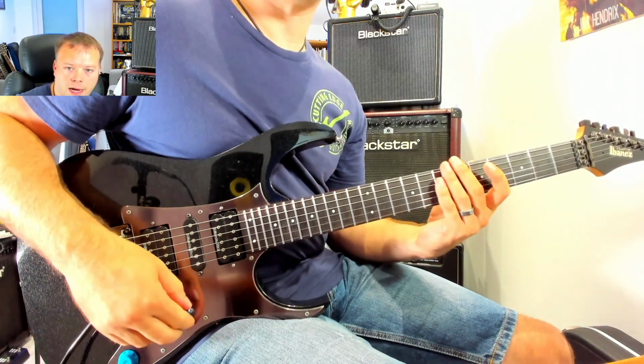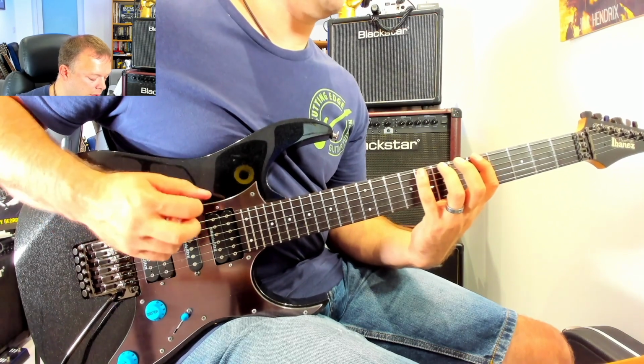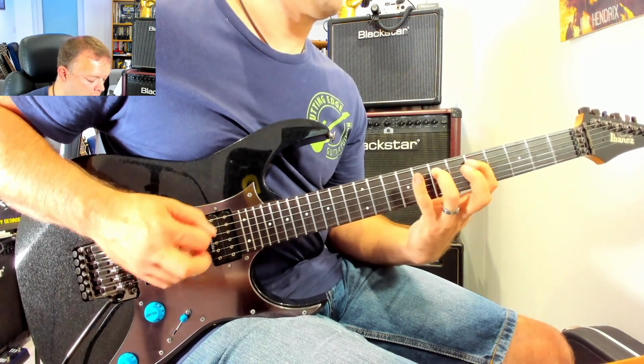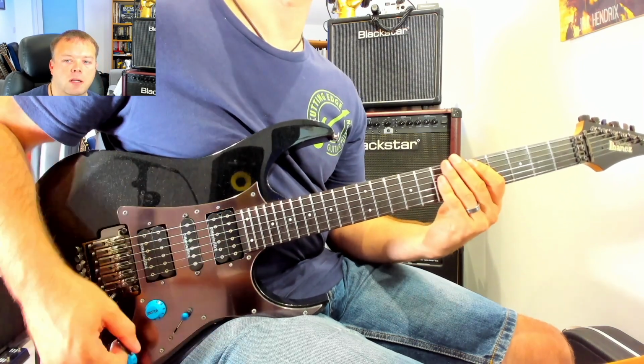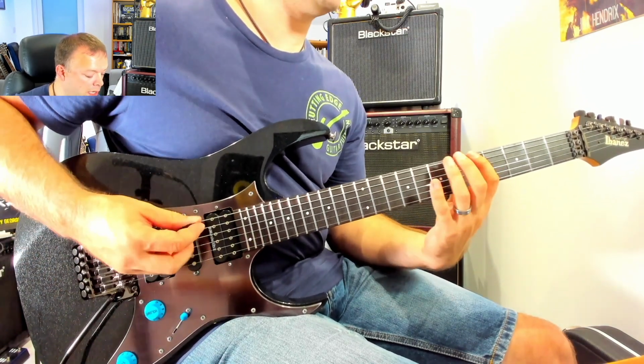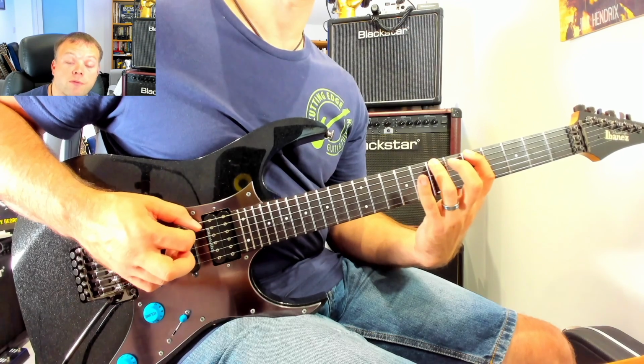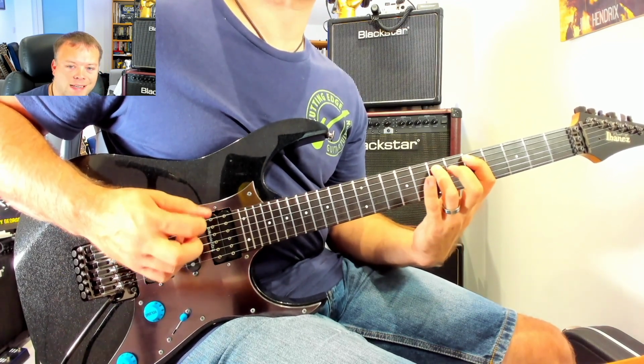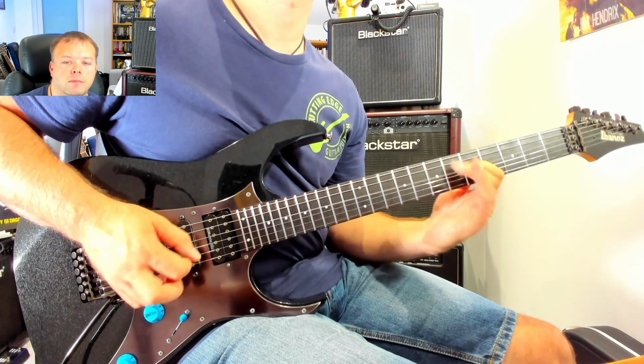We've then got our Aeolian mode, which looks and sounds like this. Very melancholic sounding mode. So what we've got here is 1, 2, flat 3, 4, 5, flat 6, flat 7.